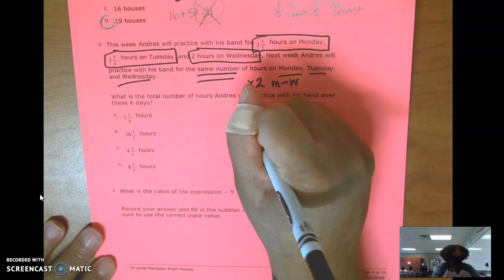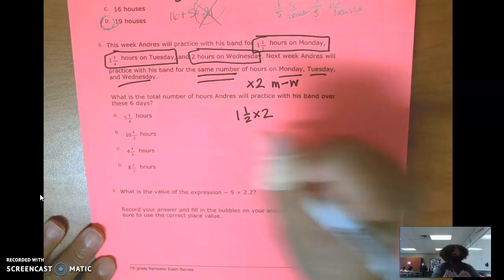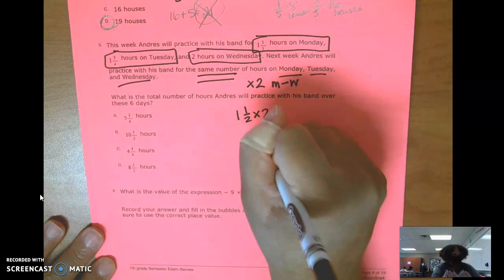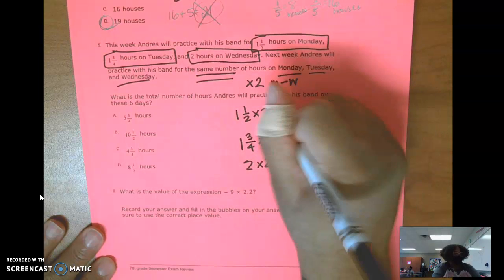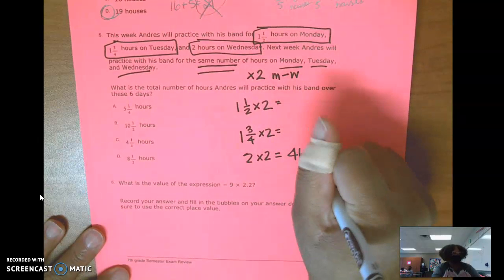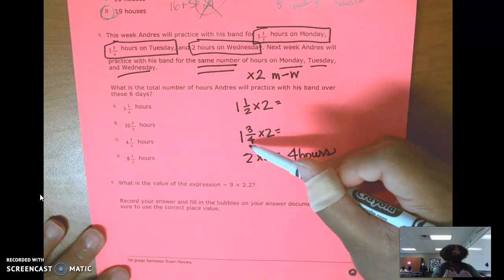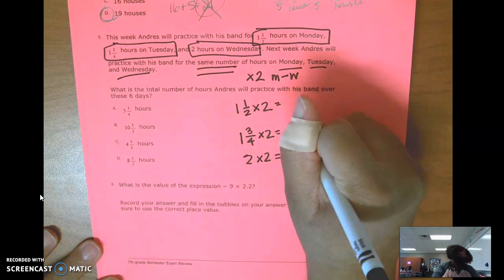So I need 1.5 times 2. I know you are not clicking what I just told you to stop clicking. 1 3/4 times 2 and 2 times 2. Which one's the easiest one to get out the way? Which is what? 4 hours. 1 3/4 times 2. Well, what's 1 times 2? And then what's 3/4 times 2? 1.5. So what's 2 plus 1.5? 3.5.